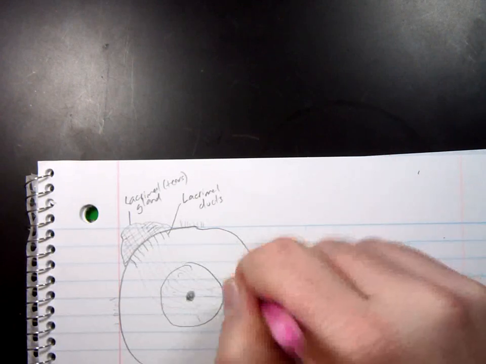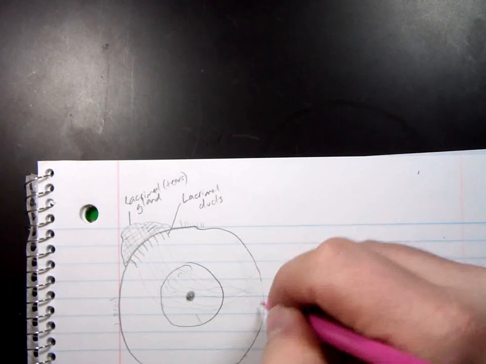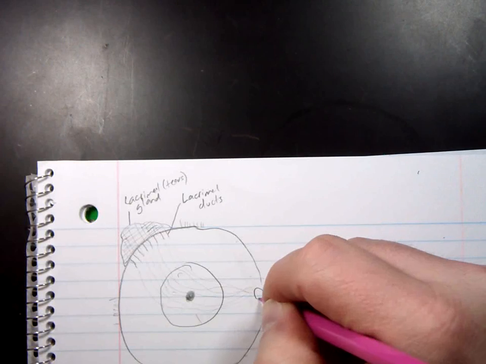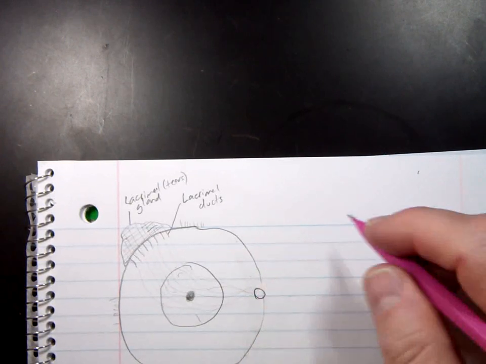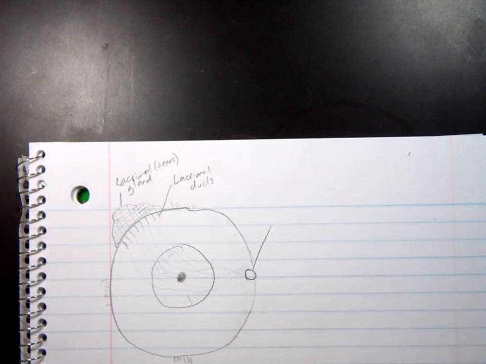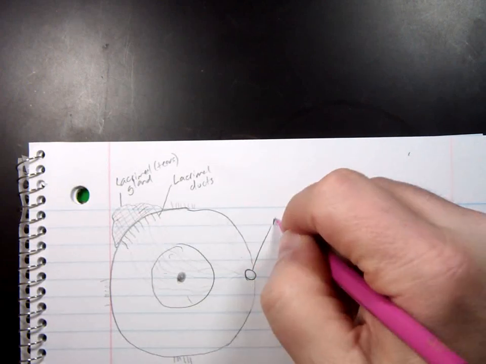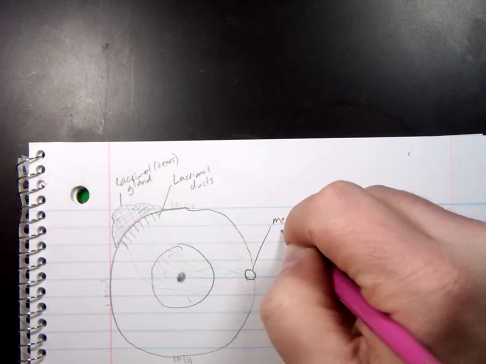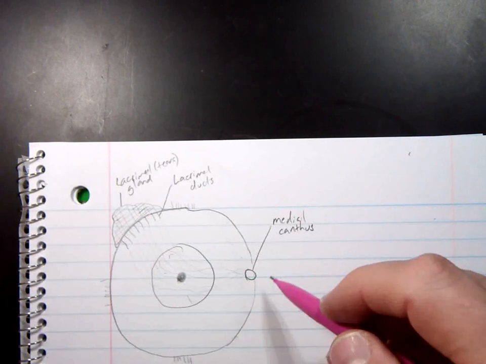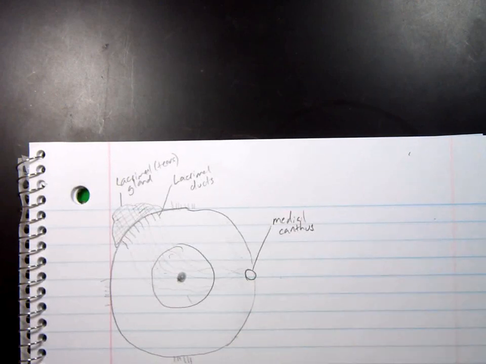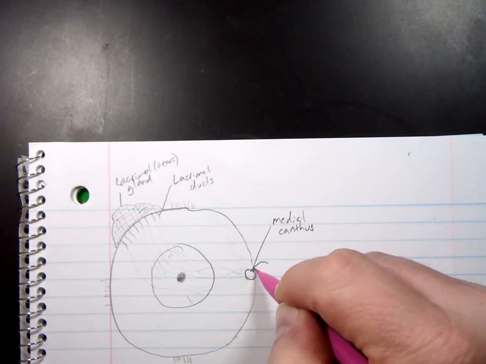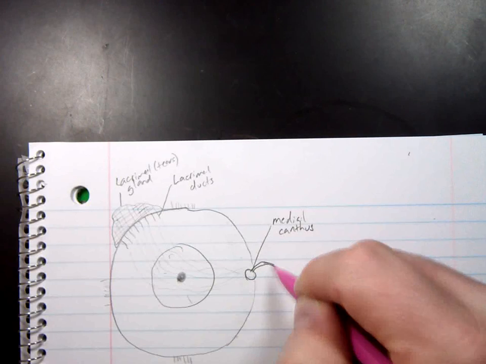Now, I'm going to erase just a little bit of this to try to fade it to the background. In the medial portion of your eye, where your eyelid comes together and meets, there's this pink dot right here. Okay? It's where your eye boogers collect as you sleep at night. This dot right here is called the medial canthus. The medial canthus is where your tears get collected, not so much by the dot, but there are two pretty decent sized tubes attached to this dot here.